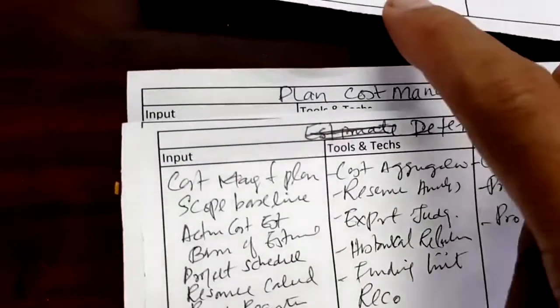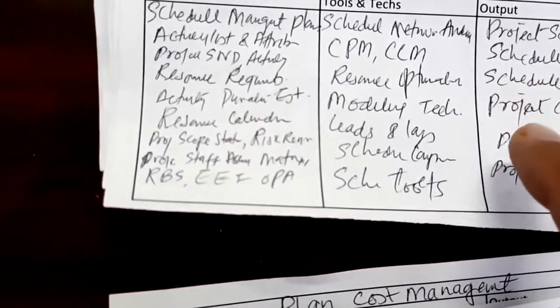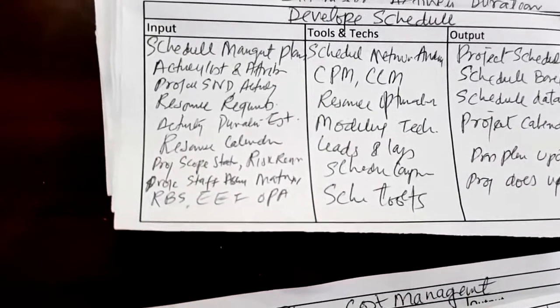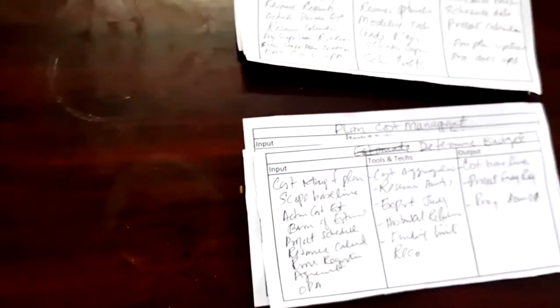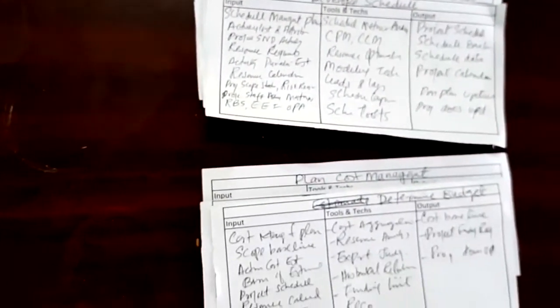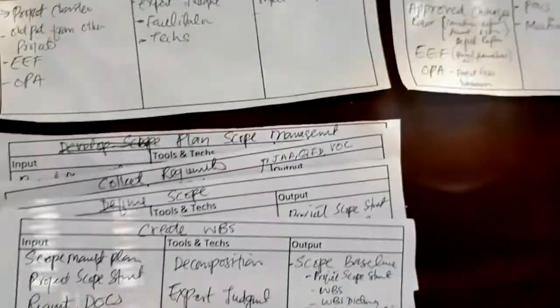So how we will do the costing. Project schedule and schedule baseline is the major output of the planning process. And then I studied all this, and then I got the relevant plans, control plans of this. And remember, these triple constraints, scope, time and cost, they are not having any execution process. In fact, their execution is happening in direct and manage project work.